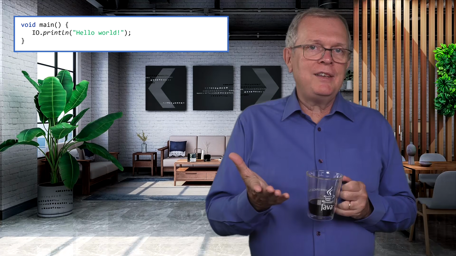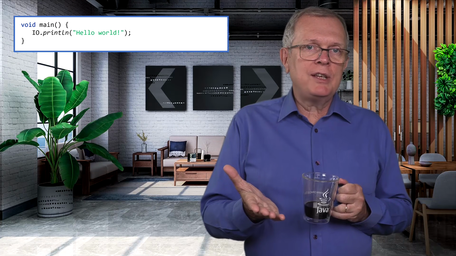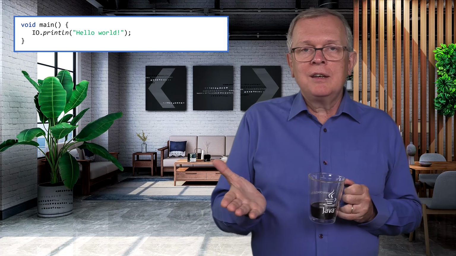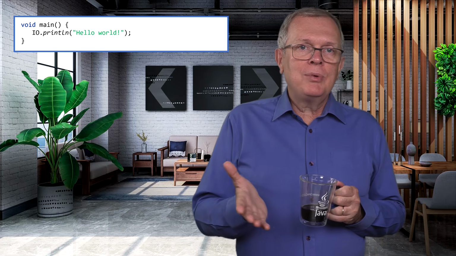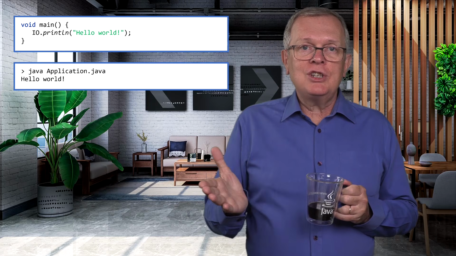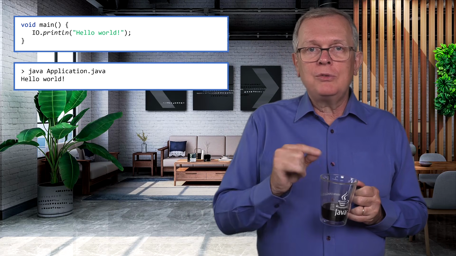If you are not in an IDE, how can you run this application? Well, here again, some simplification has been made. All you need to do is to type java application.java, that's the name of the file where you save this code, and the JVM can run it for you directly.